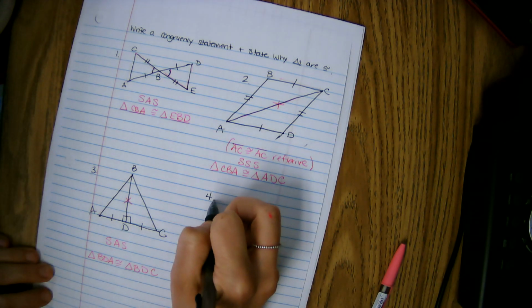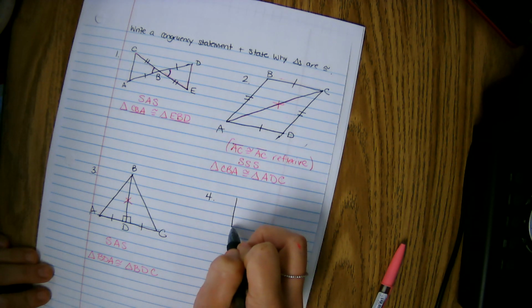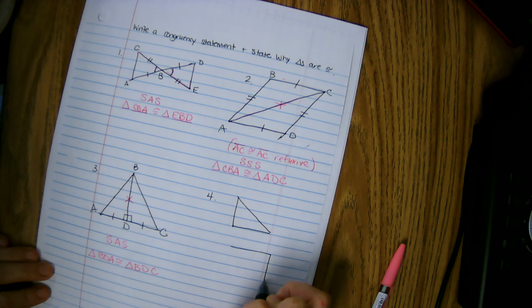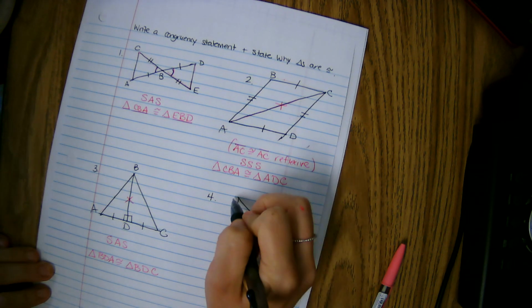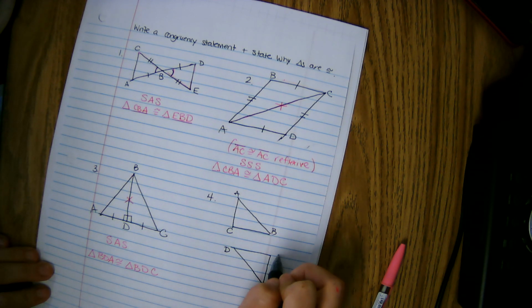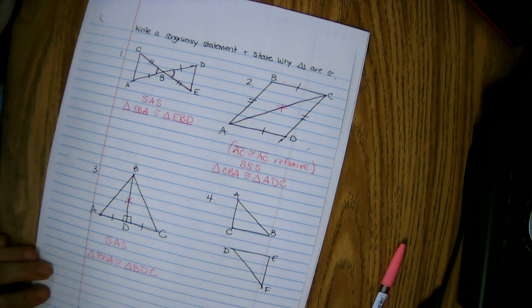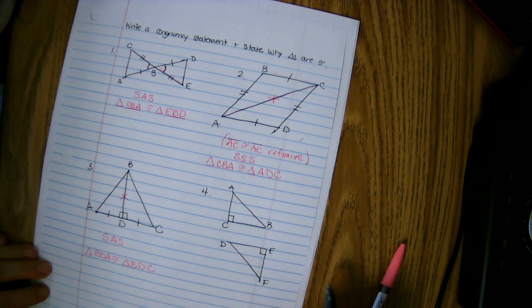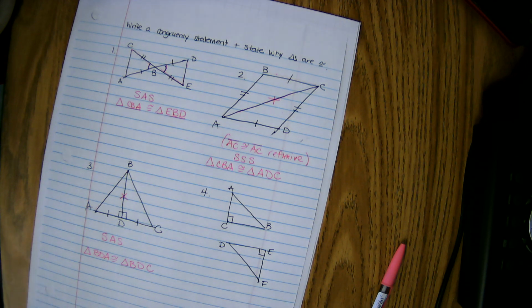And the last one, use something like this. A, B, C, D, E, F. And I'm going to give you that we have, actually, take that back.